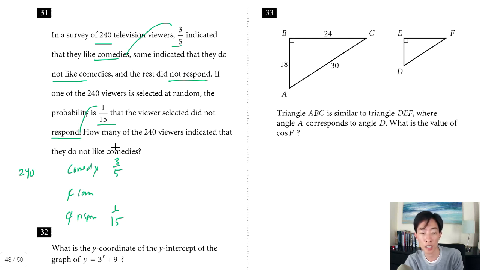So if we're going to do this in our heads, I would convert 3/5 to 15ths, which is going to be 9/15. So the people who like comedy plus the people who gave no response were 10/15. And that means that the people who did not like comedy are going to be 5/15, or exactly 1/3. So what we have to calculate is 1/3 of 240, which you can also do in your head. 240 divided by 3 is going to be 80. So that means exactly 80 people did not like comedy. So again, a number of different ways you can get to the solution, but just keep in mind to keep your 3 categories separate, and the total is 240.